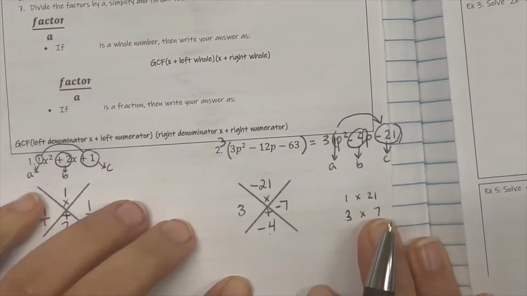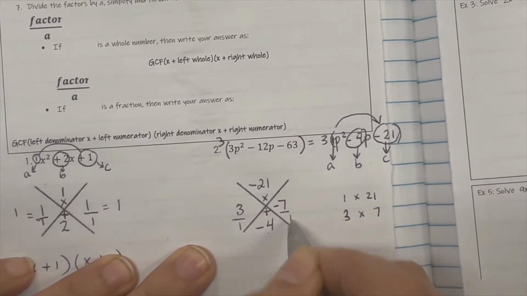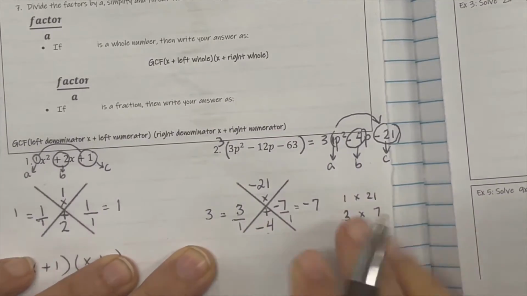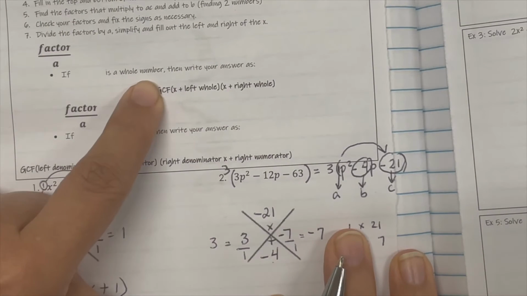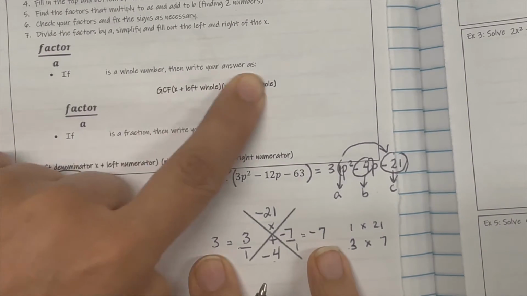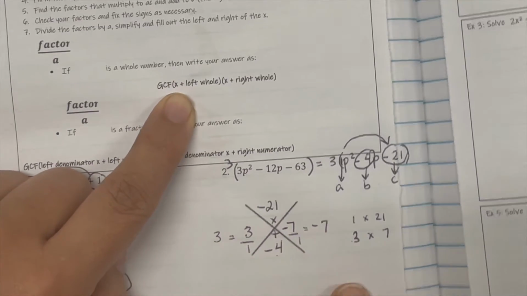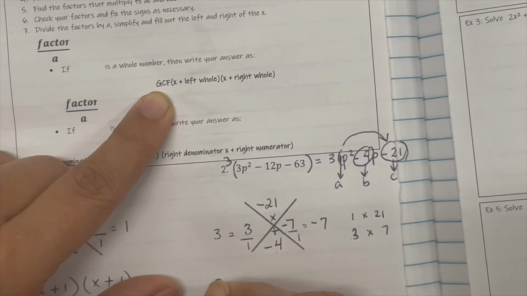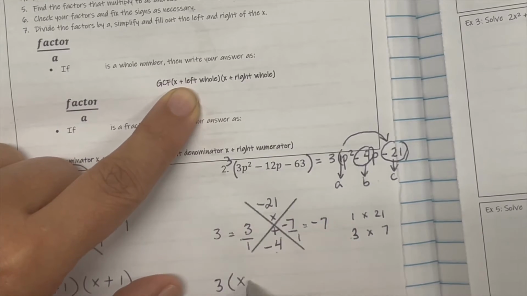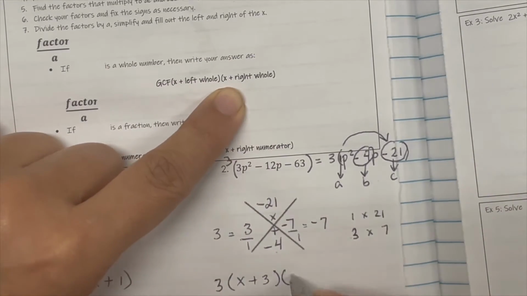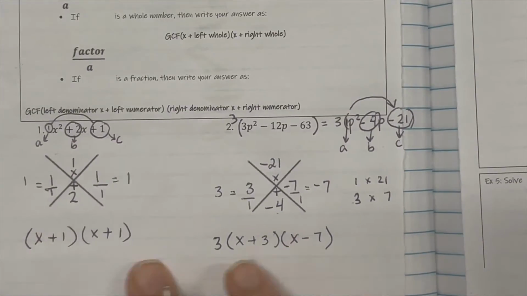All right, now divide by A, which is 1. So I'm going to get 3 and negative 7. If the number is a whole number, let's follow these instructions. So what's your GCF? That's going to be 3. Then x plus the left whole number is x plus 3, and x plus the right one, x minus 7. Okay, so that's how you factor.